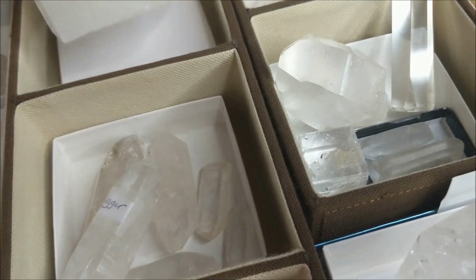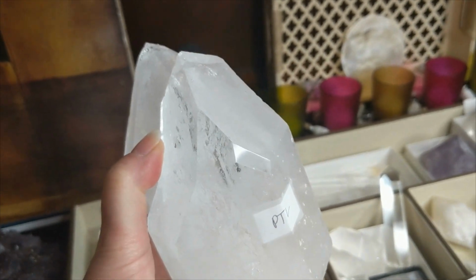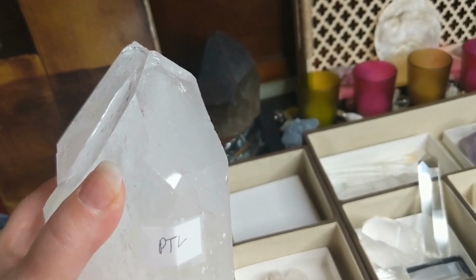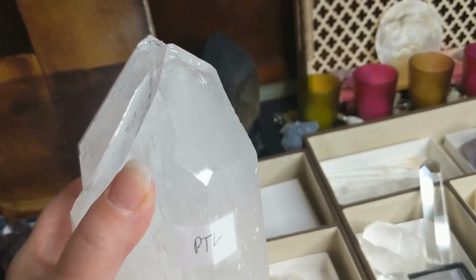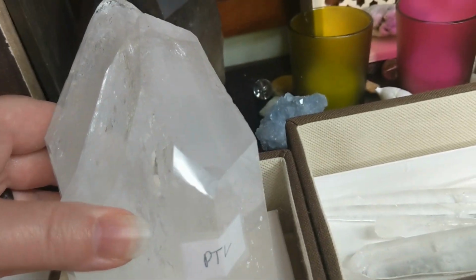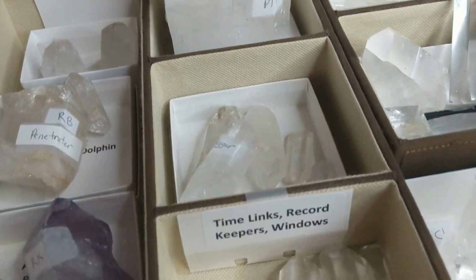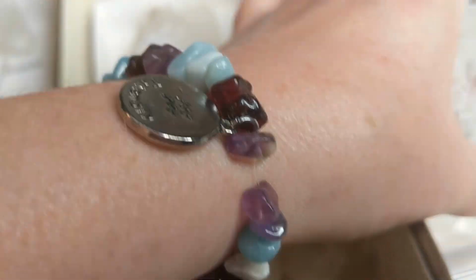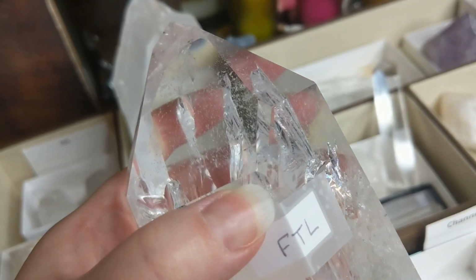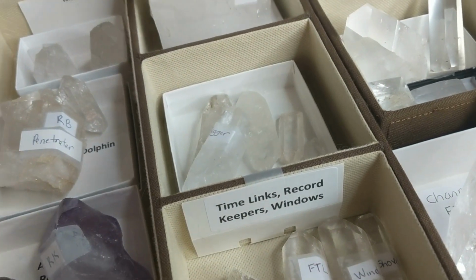Here's a really good one with the past. Ooh, this baby's heavy. That's huge. You see that? It doesn't want to show up. It's right in there. And that is a huge past time link. Come on, baby. You don't want to show us? There you go. Beautiful past time link. And I know I have a big future one too. Here's a big future one. See that right in here? Okay, so you'll find those in a lot of your different quartz.